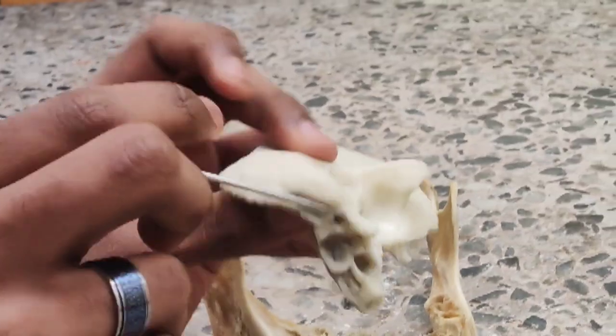This is the incisura mastoidea. This is the foramen mastoideum, and just beside the incisura mastoidea you get the sulcus arteriae occipitalis.